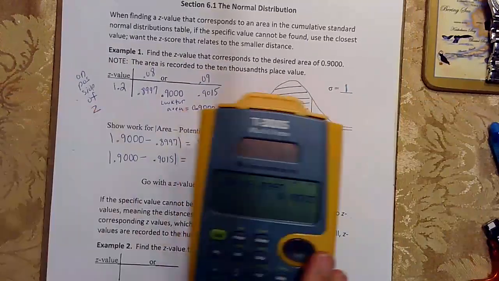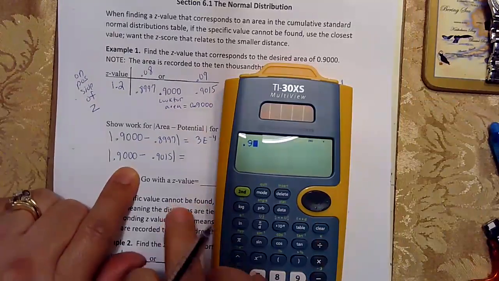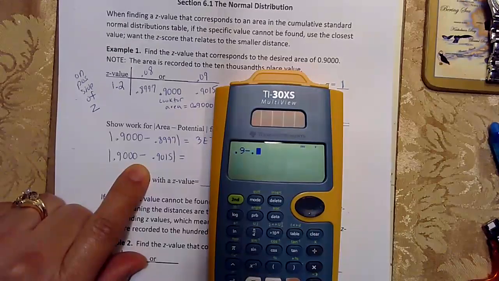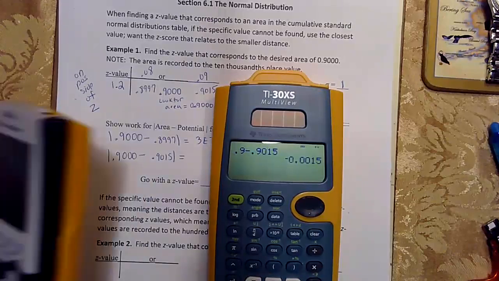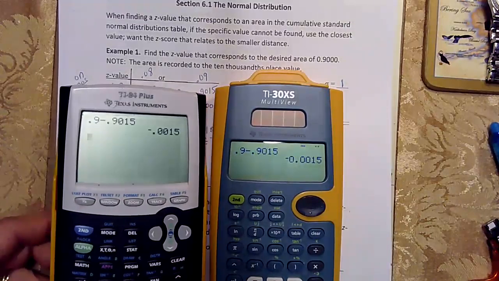Okay, then this is 0.9. This can be just 0.9 because these are all zeros. Minus 0.9015. And I think sometimes you'll get the same thing here on this one. 0.9 minus 0.9015. See? And you want to take the absolute value of that.